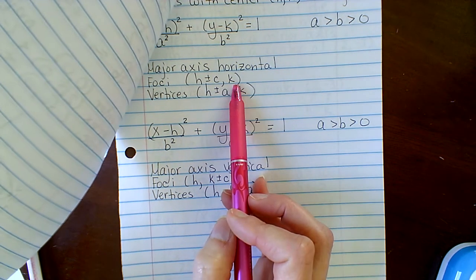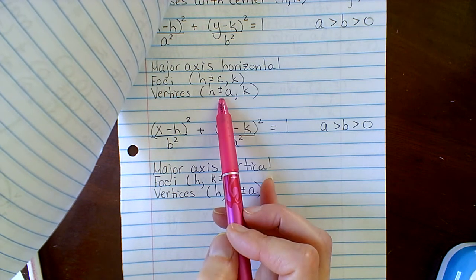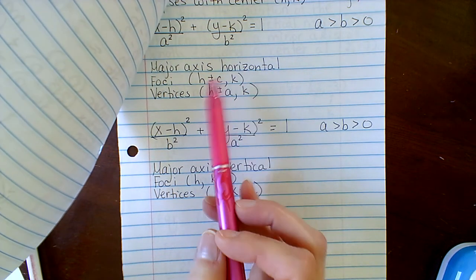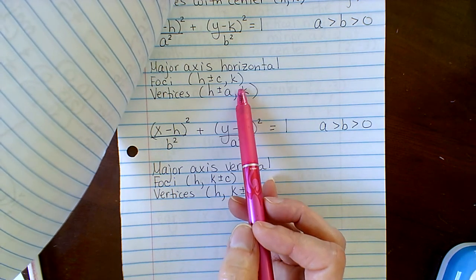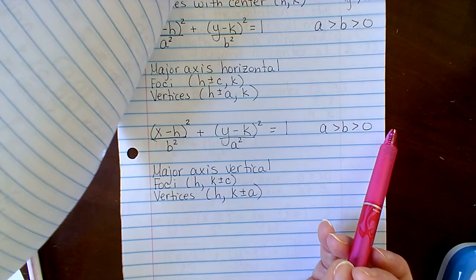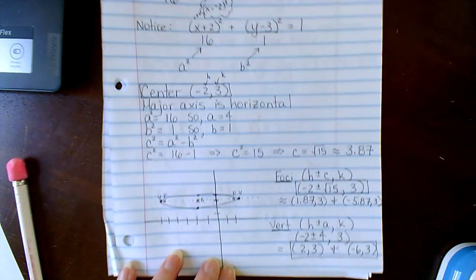Rather than putting these on the formula sheet, for me it just makes sense that if it's horizontal, then it's the x value that's changing. The foci are moving along the x-axis, away from the center. The vertices, same thing. They're all along that horizontal major axis.